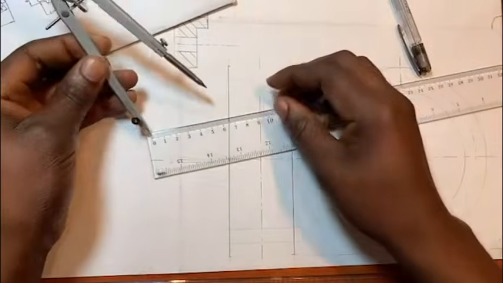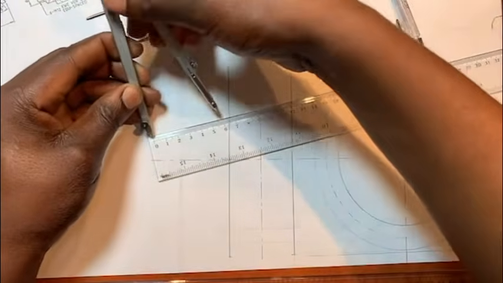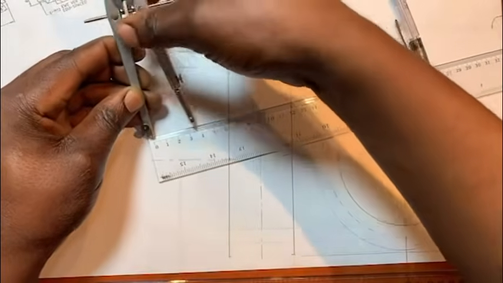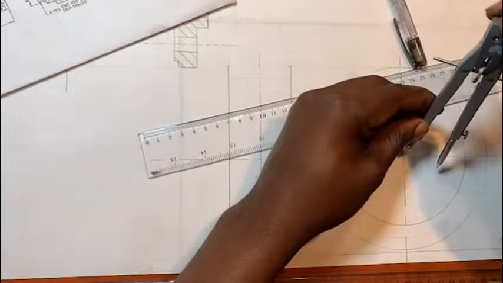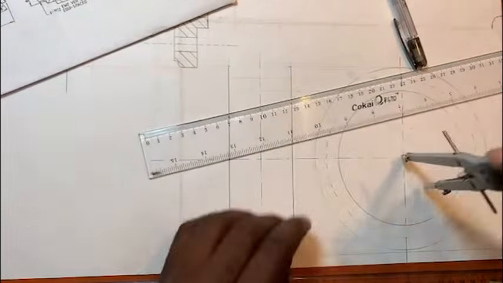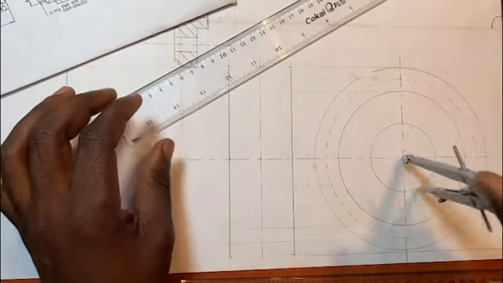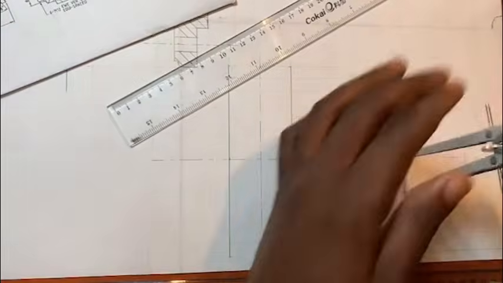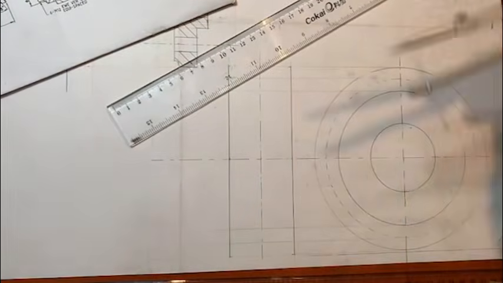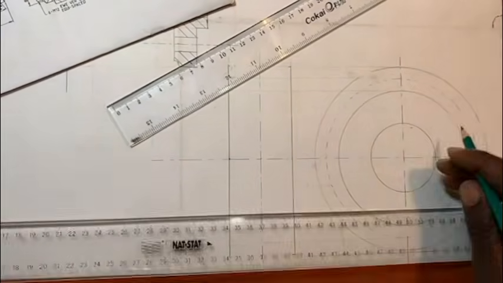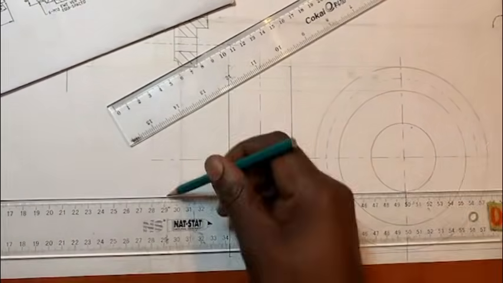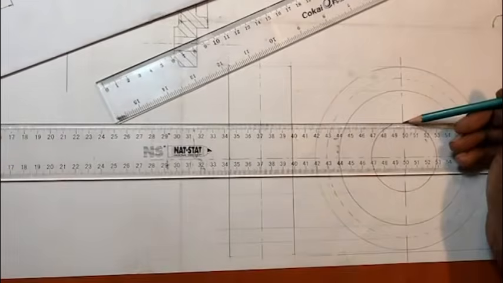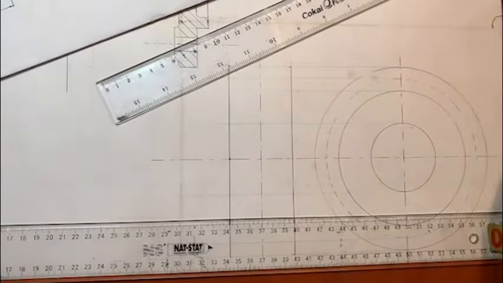Let me use this smaller. Dark. There it is. And then I can come back and draw it dark. Draw it dark. Then after you've drawn it dark, take the circumference towards your front view.